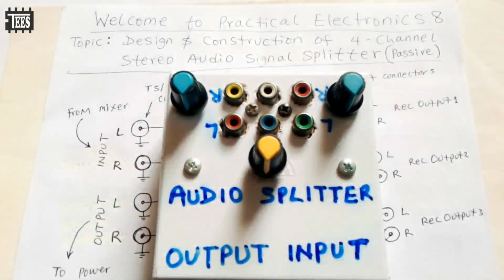Hello, welcome to Practical Electronics 8. Our topic is design and construction of 4-channel stereo audio signal splitter.